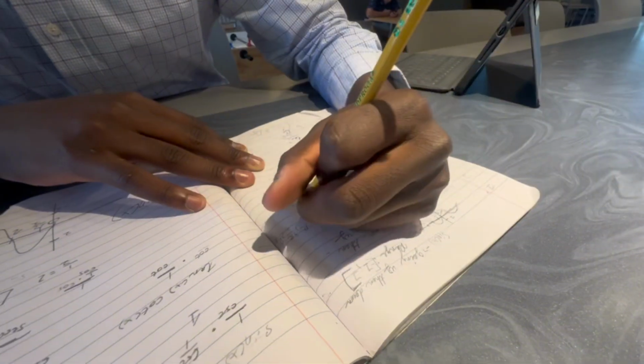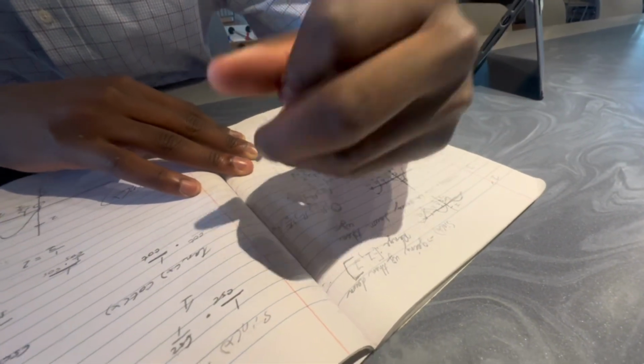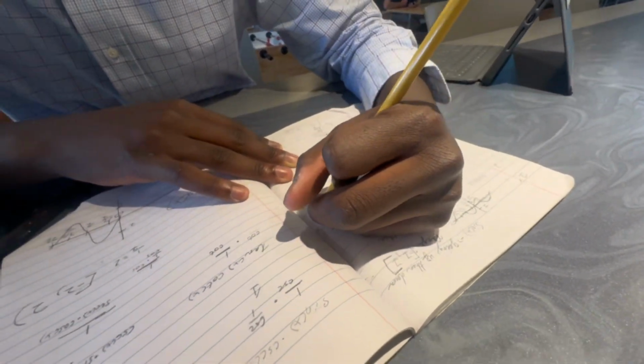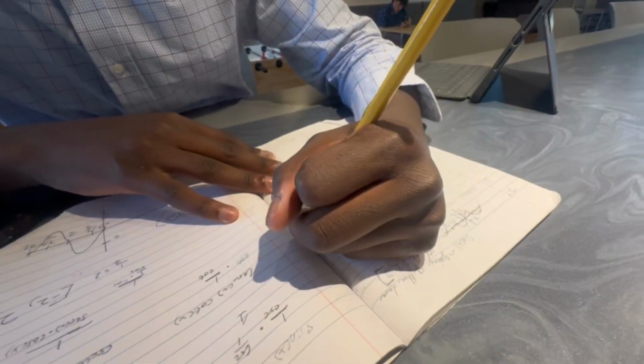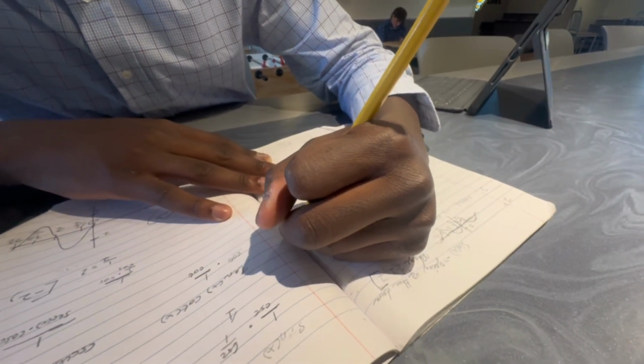It would become 3 pi over 2. 3 pi over 2 would now become 2 pi. And 2 pi would just become 5 pi over 2.